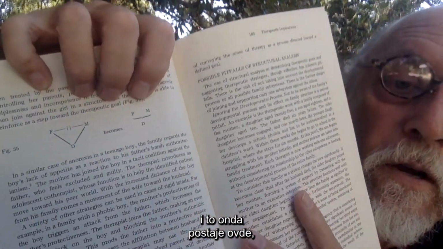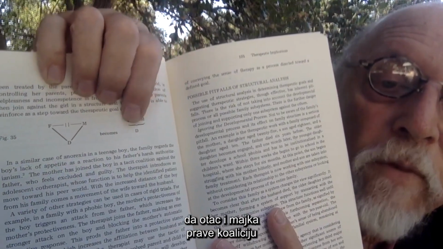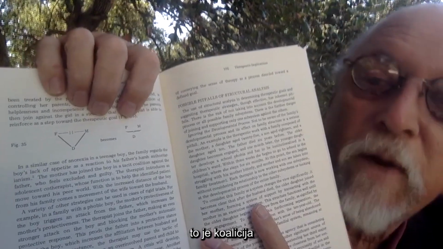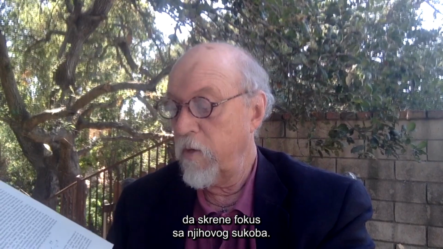And then over here, what it's becoming is the father and mother develop a coalition against the daughter. So in that case, that's a parent-parent coalition against the child. The child becomes what's called an identified patient. So the child develops symptoms to divert parental focus off of that.